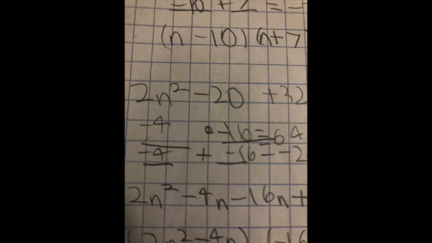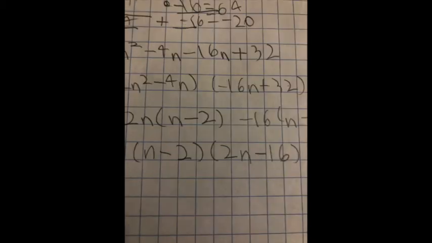For the second binomial, we would factor out negative 16, which would leave us with n minus 2. So, since our two new binomials are the same, we know that we can use that binomial as our first binomial in our new answer.